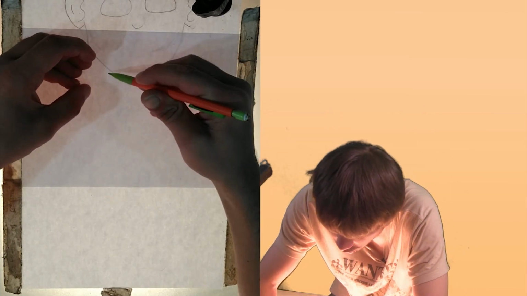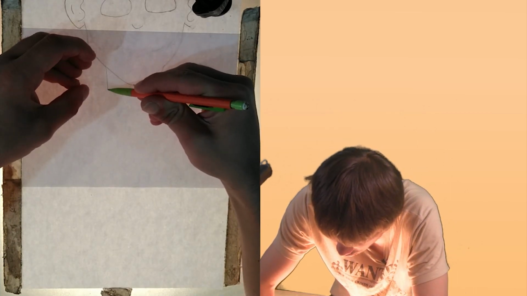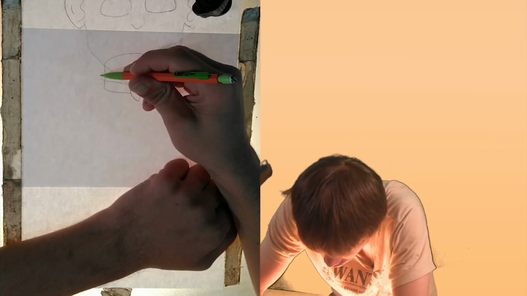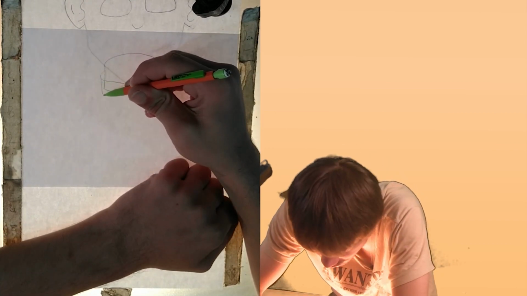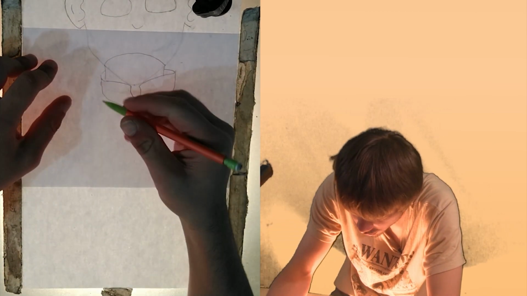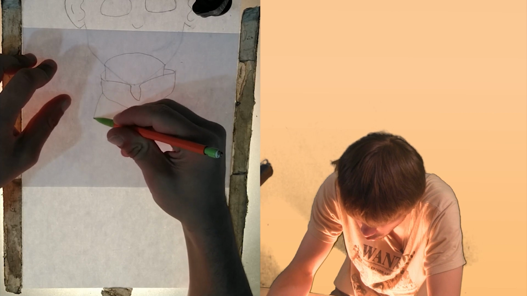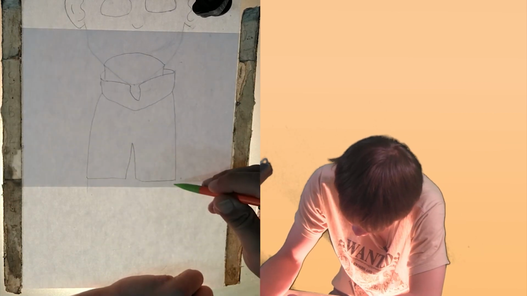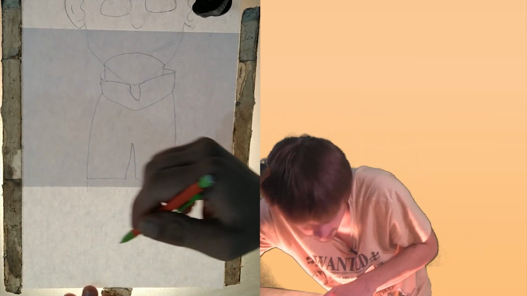So I'm gonna start with his neck. And we can place the neck right here. He has a pretty skinny neck. He's wearing this certain turtleneck, I guess. You can call it a turtleneck. And then we can add his body, but I'm not gonna draw his arm. I'm just gonna go like, and then he has another shirt over that, under that. He has a shirt under that.